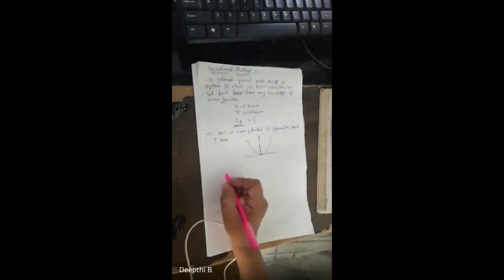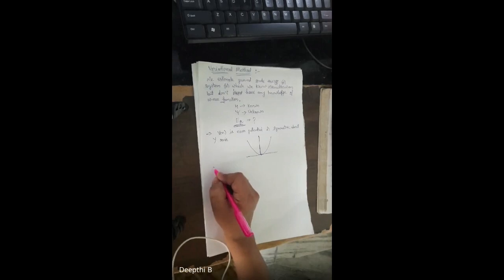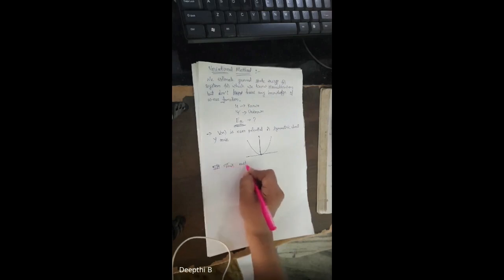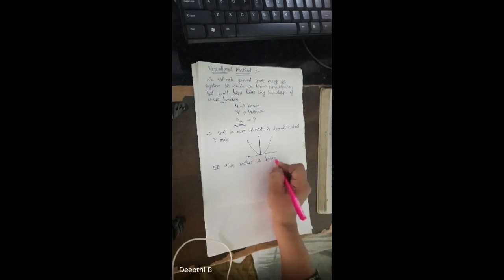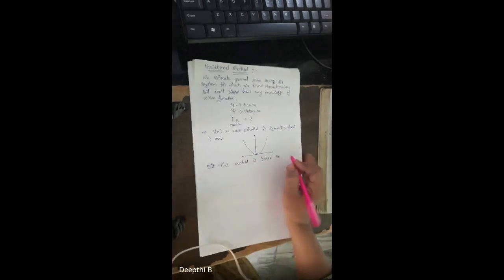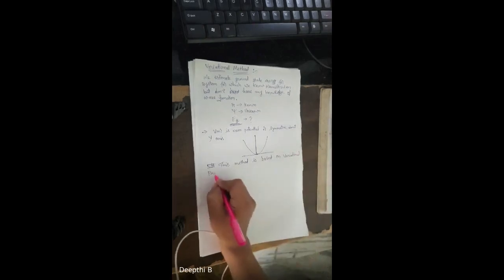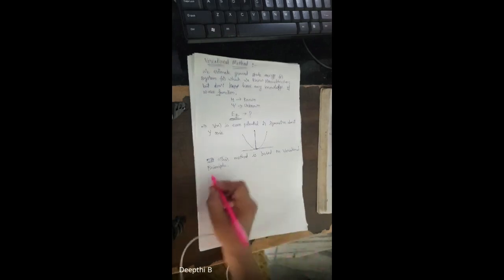Now, the variational method of approximation is based on what? This method is based on the variational principle. Now, what is the variational principle?